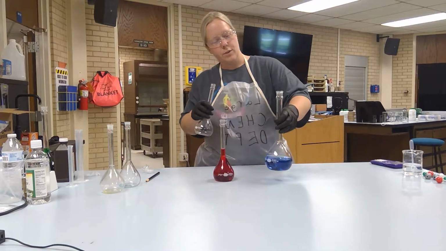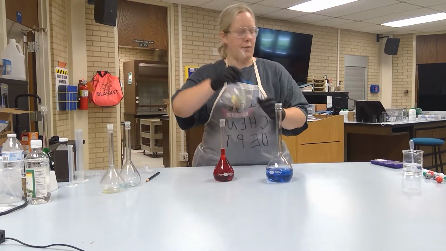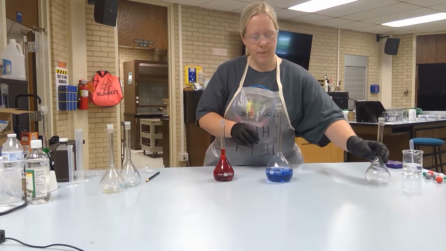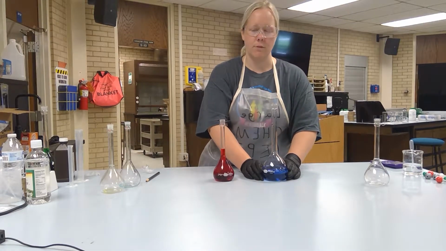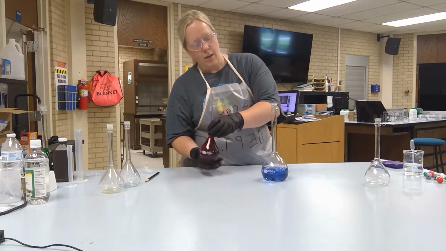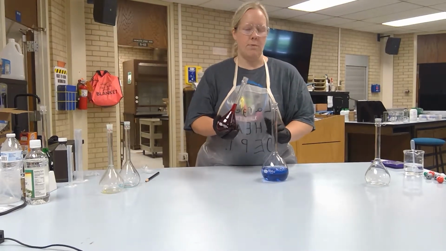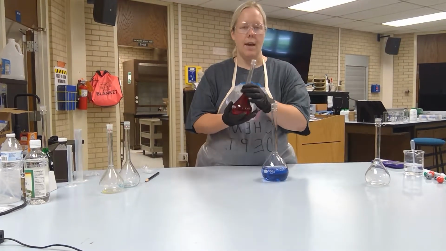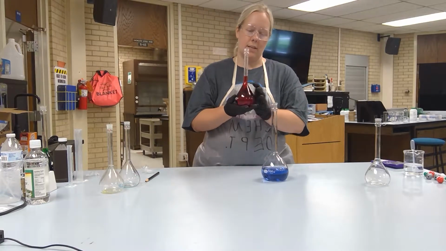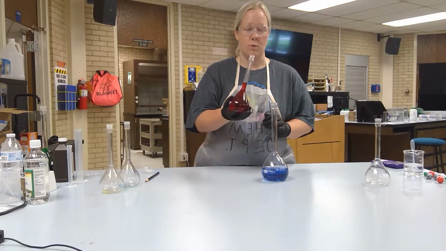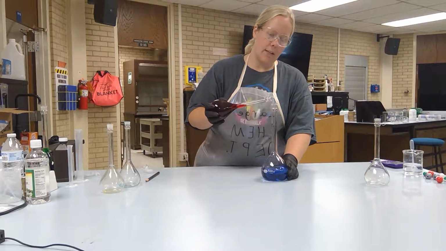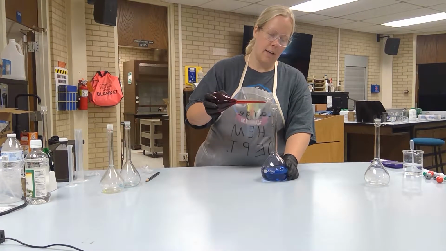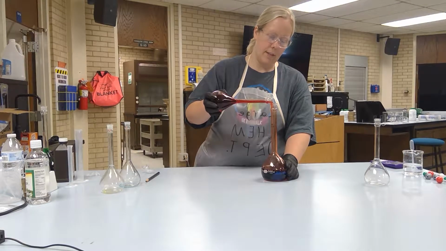So what I've done so far is just taken this 250 milliliter blue solution and transferred it to this 500 milliliter volumetric flask. So right now there should be 250 milliliters of solution there. I'm going to take the second 250 milliliter solution that just happens to be colored red, and I'm going to add it to this solution again and see if I do get 500 milliliters.